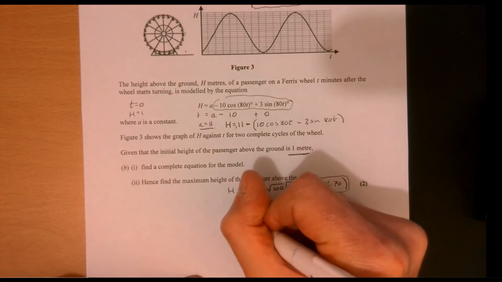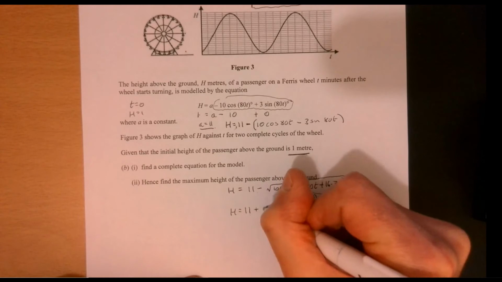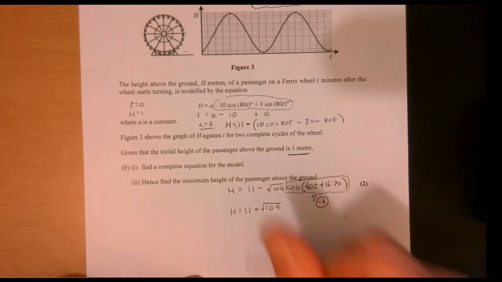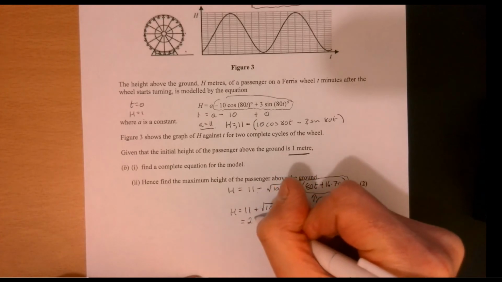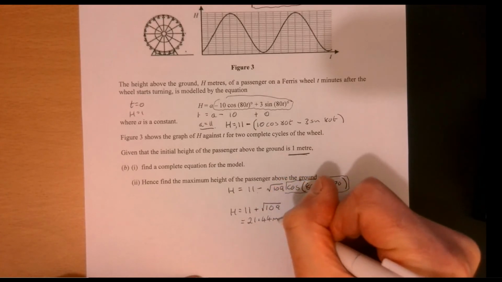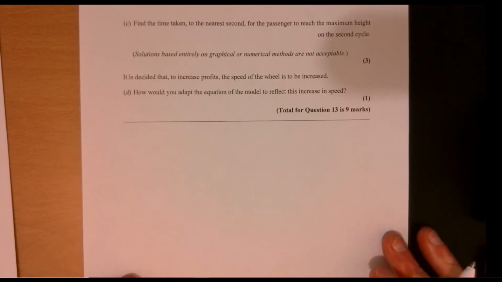So the maximum height of the passenger above the ground will be 11 plus root 109, which is, if you just pop that into your calculator, 21.44 meters.